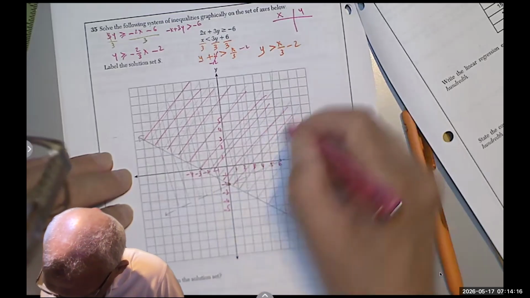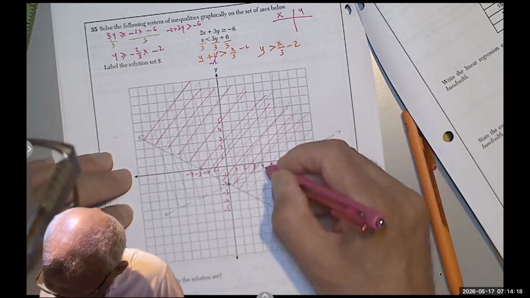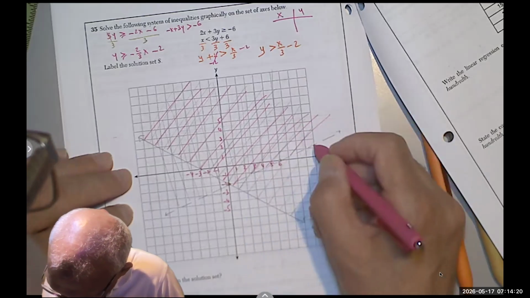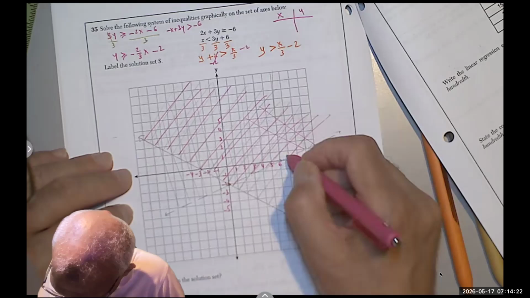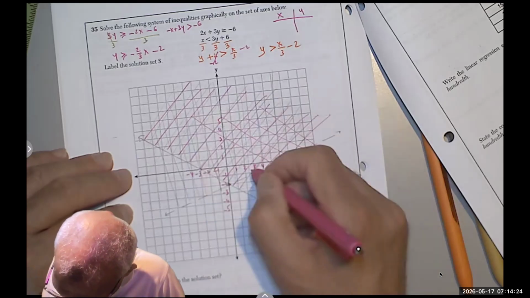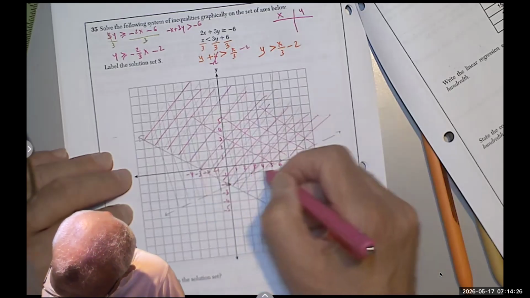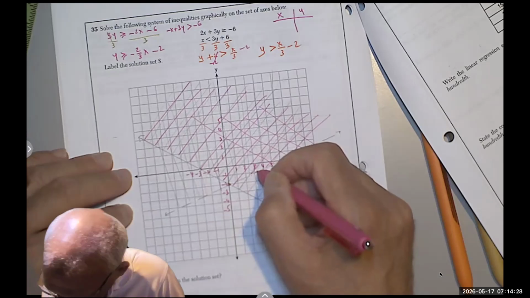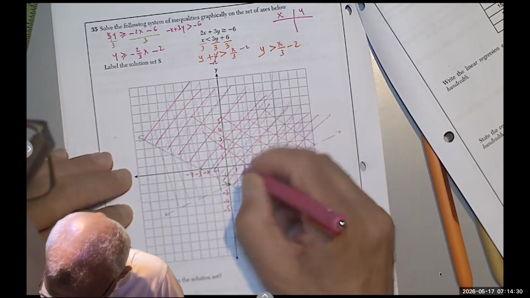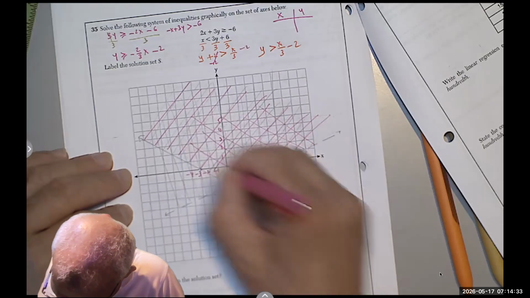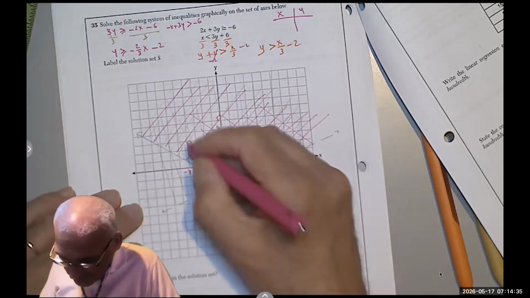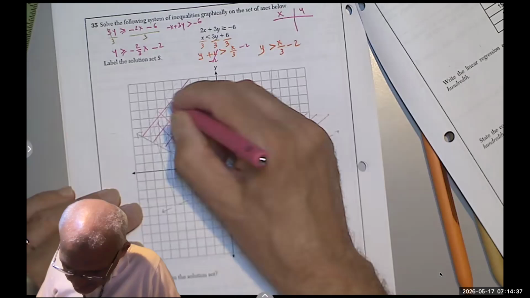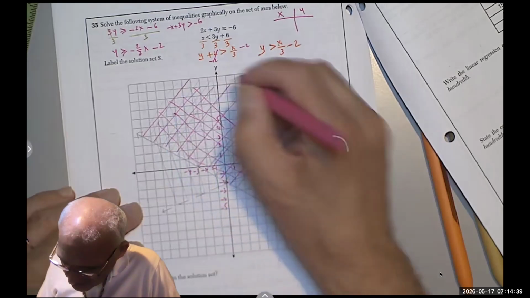I go just from this line and go like that. So you can see. So I go from the dotted line up until I come here. And of course, you can extend this just to show the region.